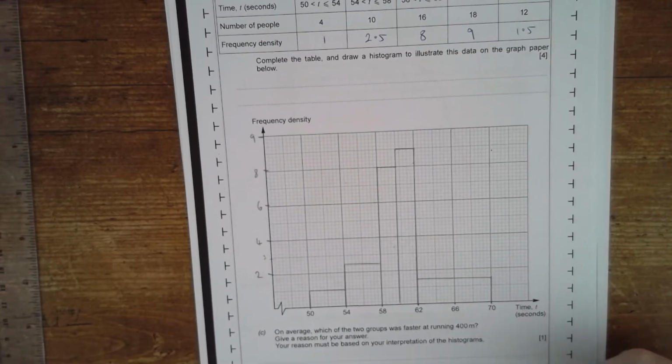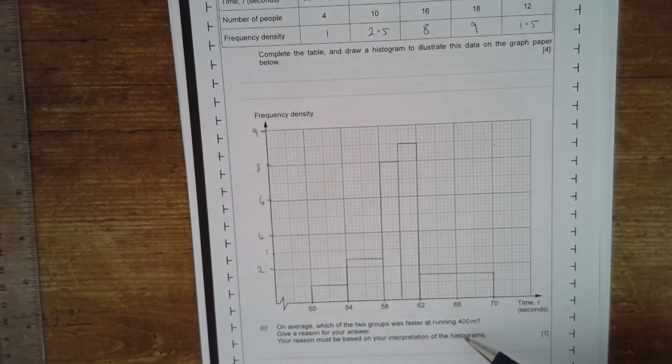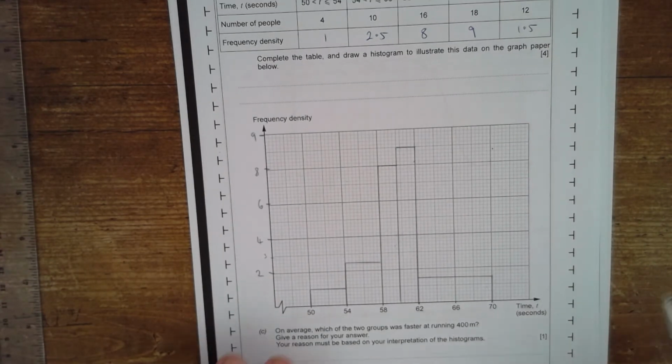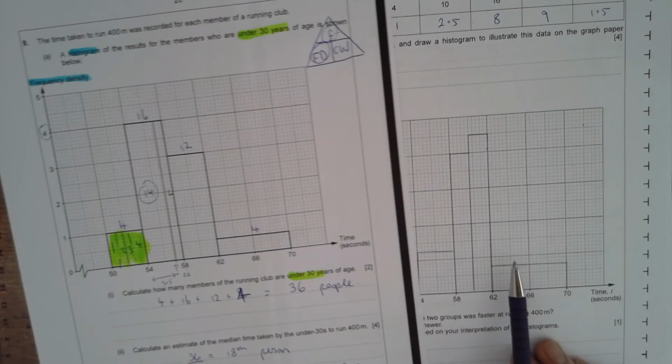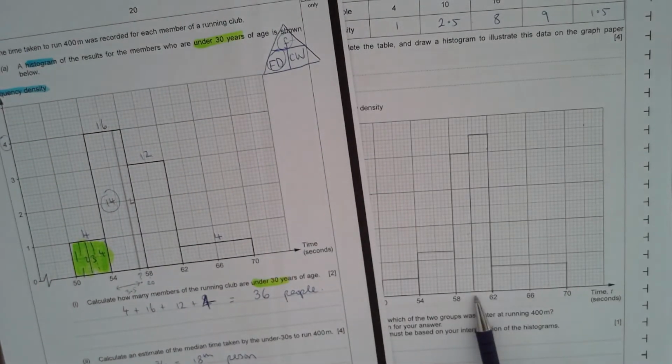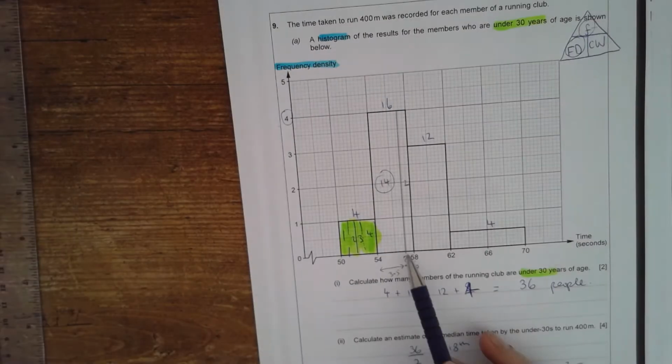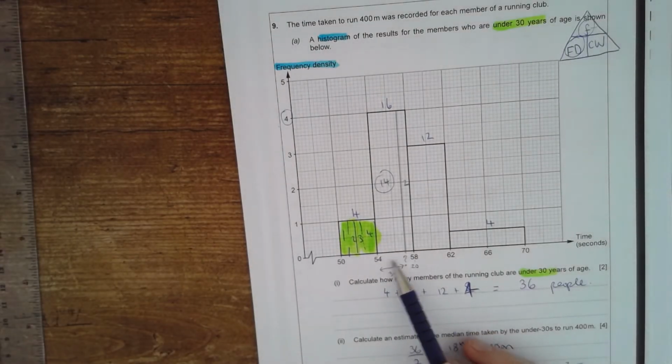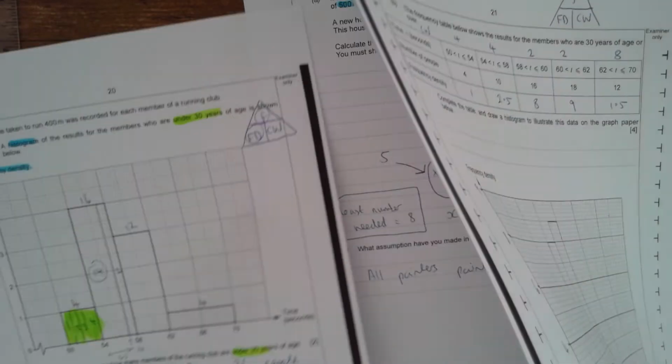It then says, C, on average, which of the two groups was faster at running the 400 meters? Give a reason for your answer. So if we compare the two histograms, we look for where the biggest peak bar is. The over 30s is between 60 and 62, whereas the biggest peak for the under 30s, unsurprisingly, is quicker because they're younger. You'd assume they could run faster. So I'm going to say the under 30s.